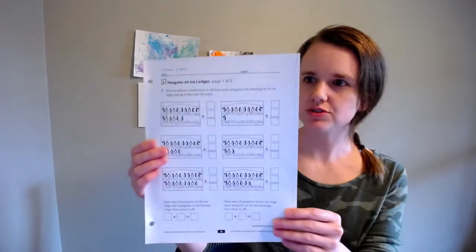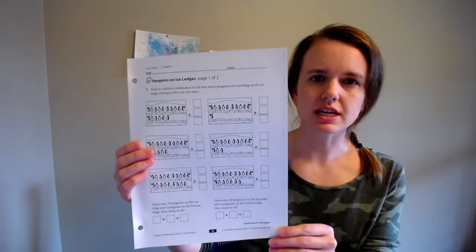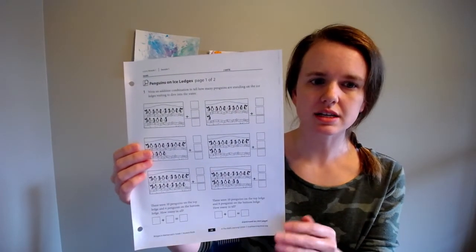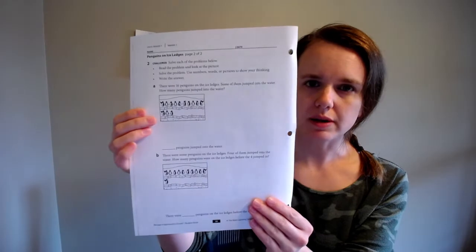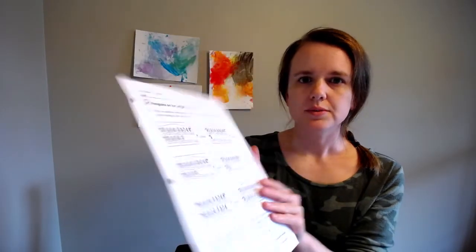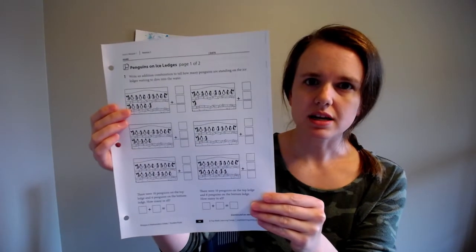So I want you to grab your page that looks like this. It says penguins on ice ledges, and it has lots of pictures of penguins on one side, and just 2 pictures of penguins on the other side. We're going to start with this side right here.